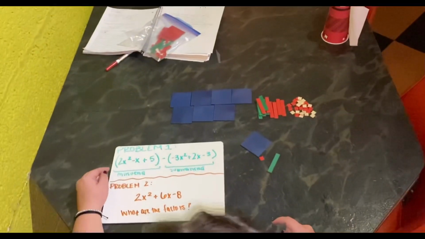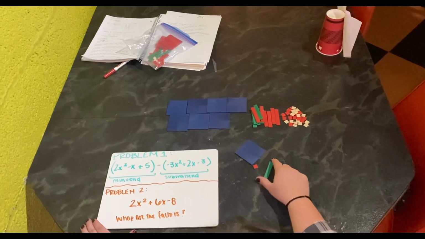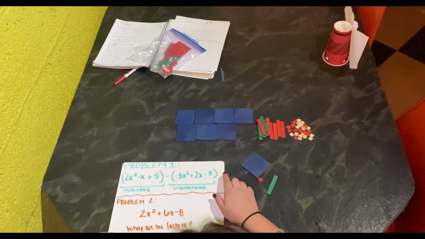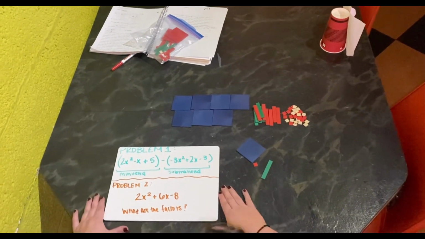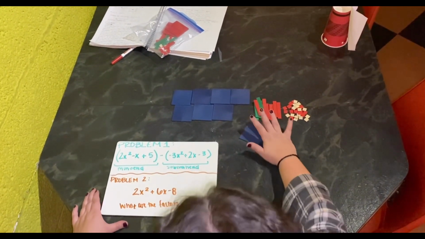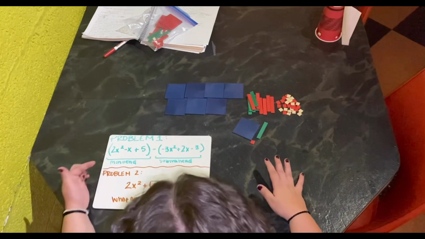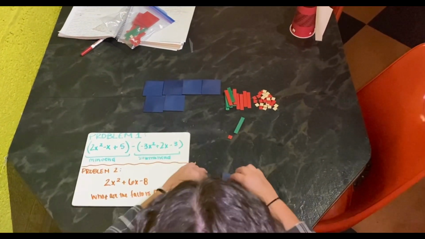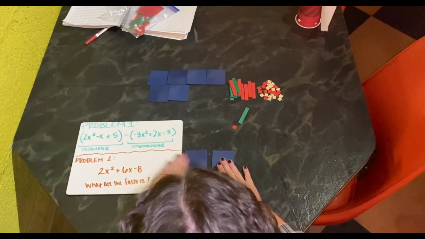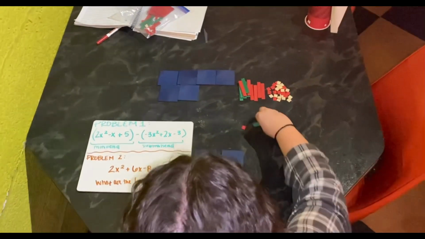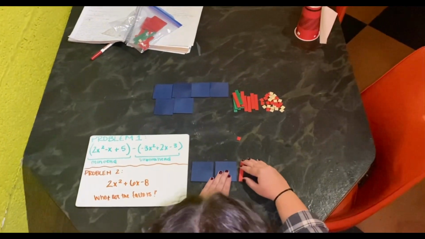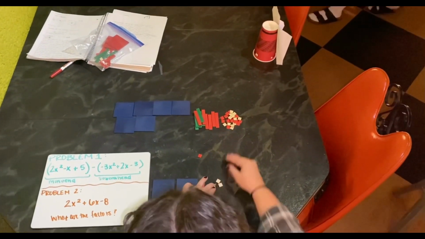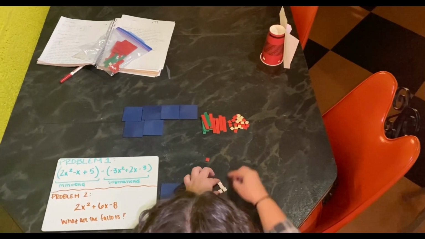2x squared minus x plus 5 minus -3x squared plus 2x minus 3. To begin, we're going to use our algebra tiles to express our minuend. So we need to get 2 positive x squareds right here, and then we need to get a -x, so we'll have to flip it to the red side to equal negative, and then we need +5. So we make sure we're on the white side, and we get +5.